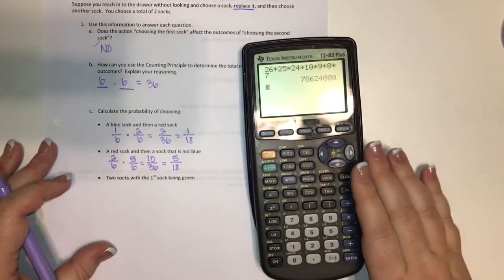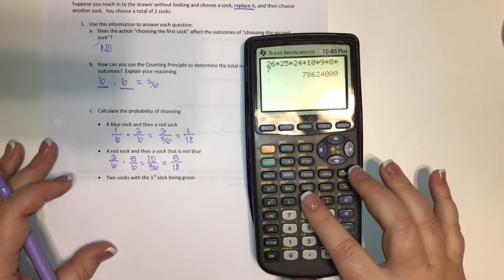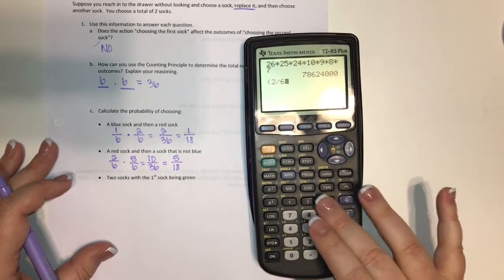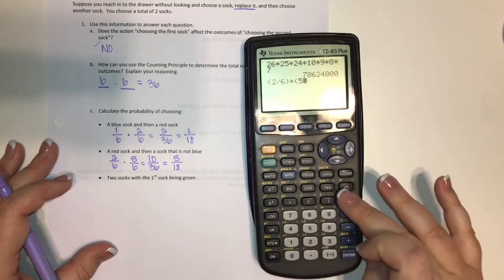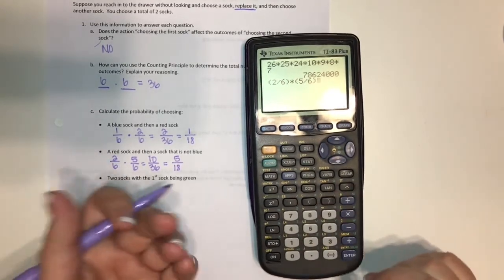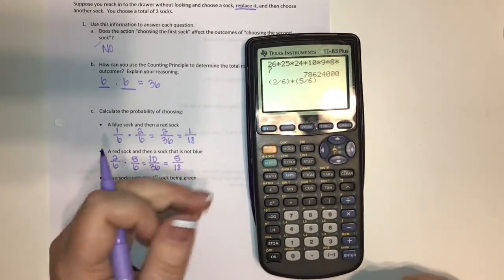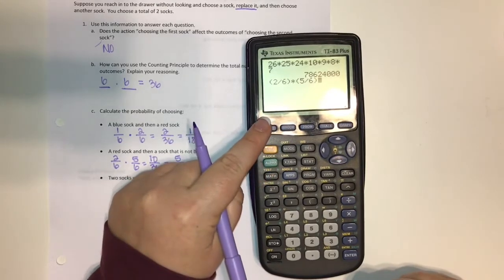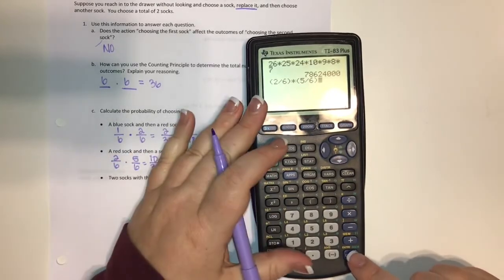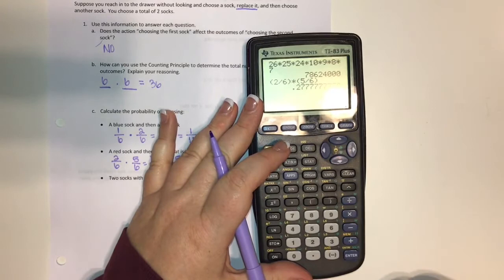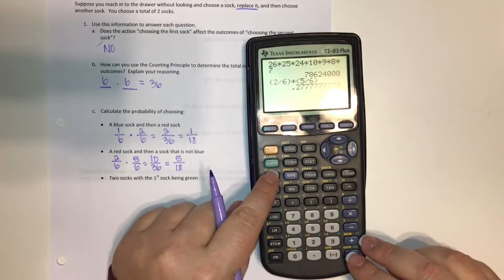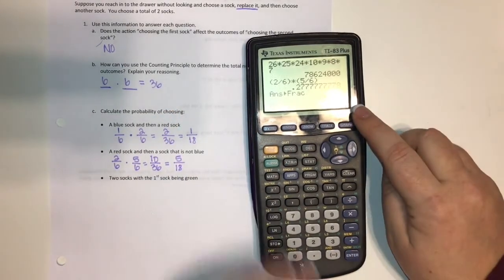Let me show you how to do this in your calculator though, a little shortcut trick. So we can just do 2 over 6 times 5 over 6. Again, if you have one of the newer calculators, feel free to hit alpha, y equals, and then enter. Mine's a little older, so we have to do it this way. And then if we hit math, enter, enter, it puts it in fraction form.